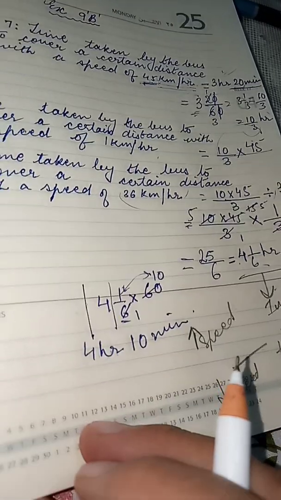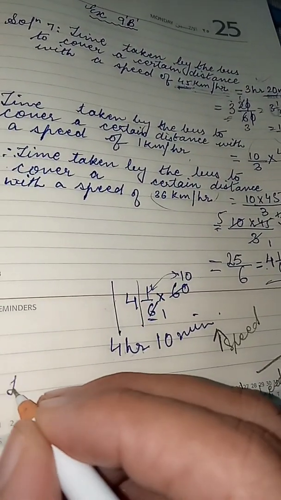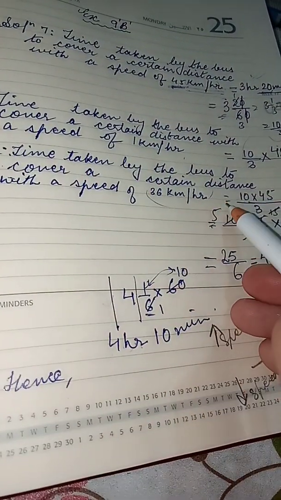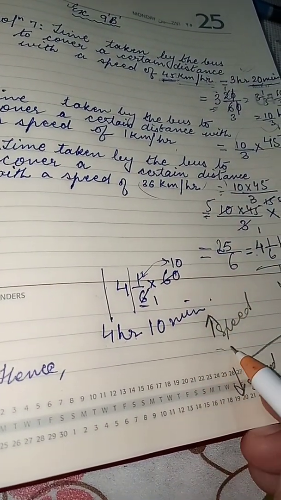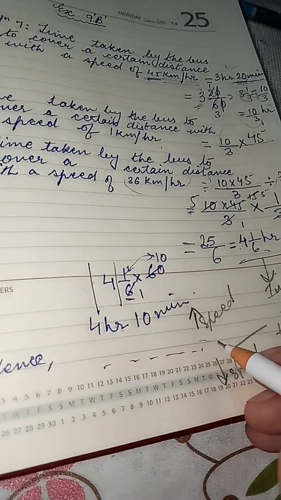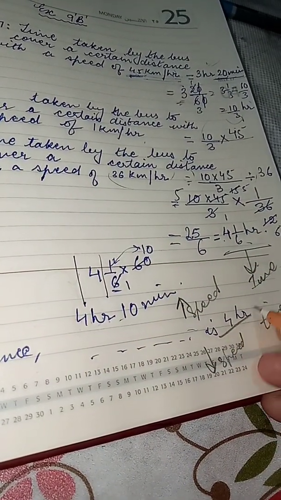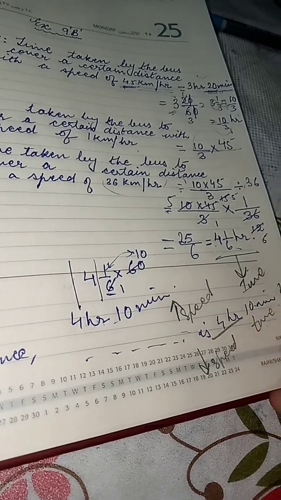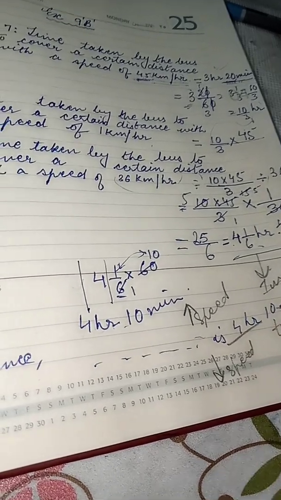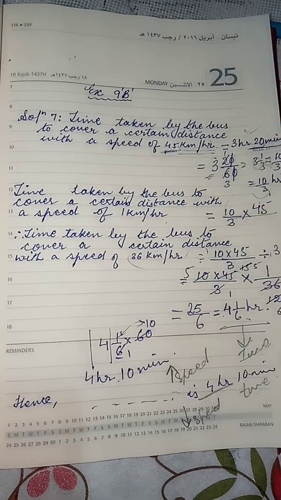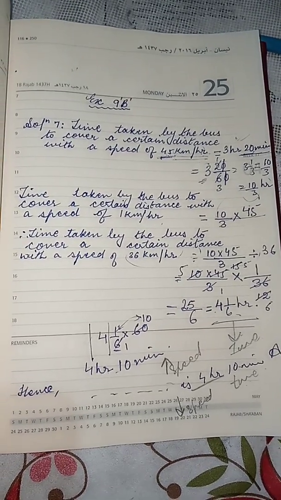Then you are going to write the final statement. Hence, copy down the same statement. Instead of equal to sign, write is. I'm not doing it. And whatever the final answer is, 4 hour 10 minute, and that's your answer. Please don't forget to write the unit, otherwise you'll lose marks for that. I hope so it's clear.